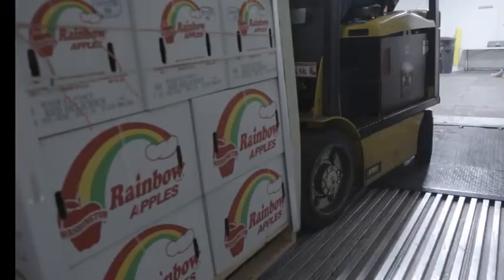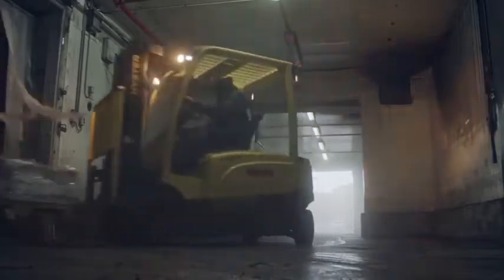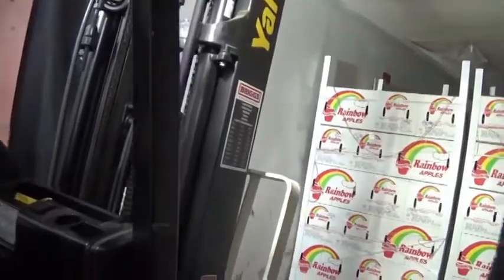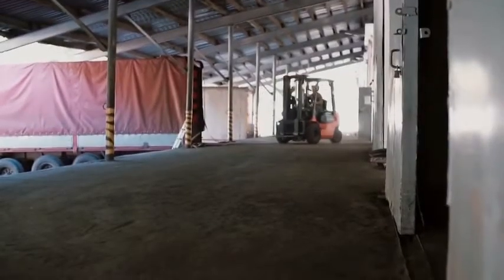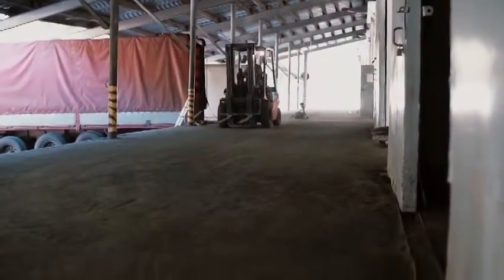Do not leave a loaded forklift on a dock plate. Use dock lights and headlights when working in a dark trailer. Sound the horn when entering or exiting the trailer, and stay away from the edge on loading docks.